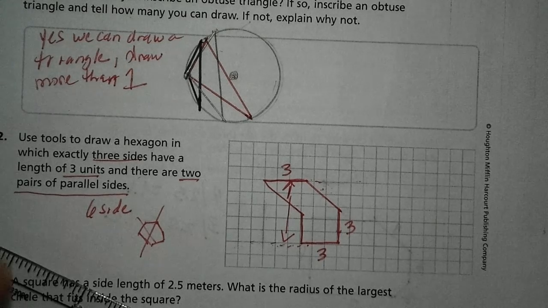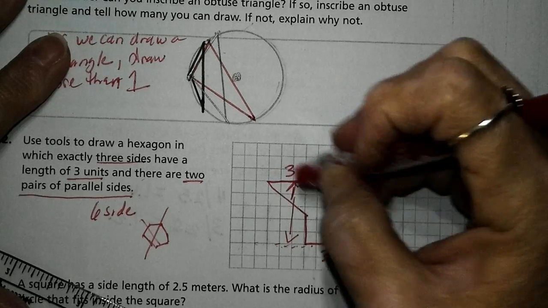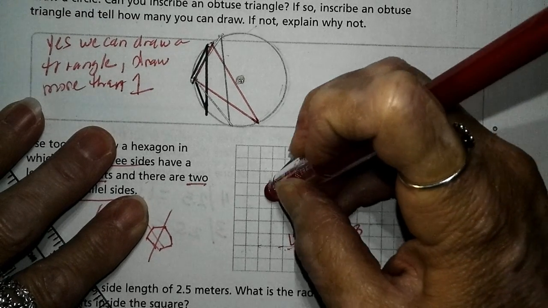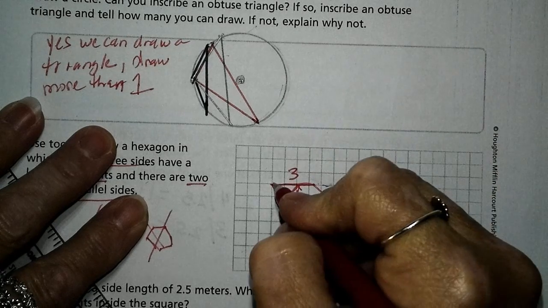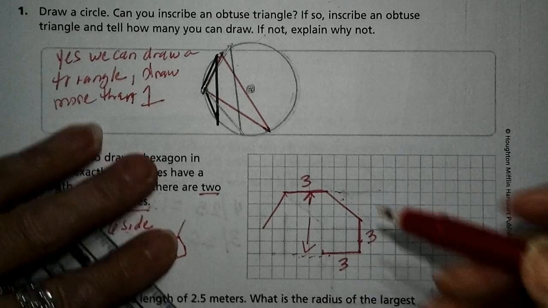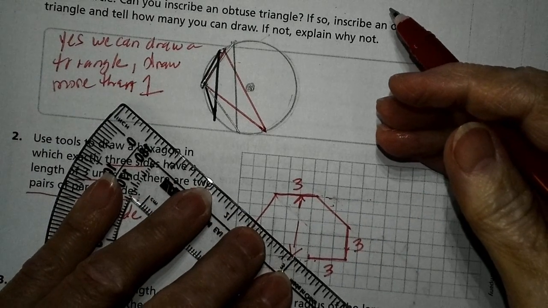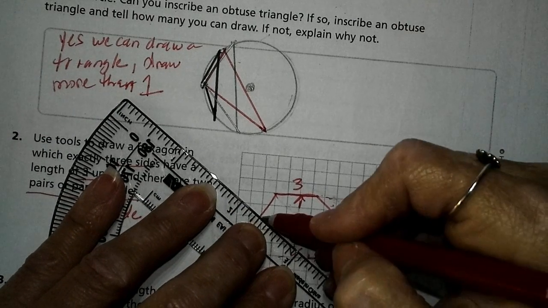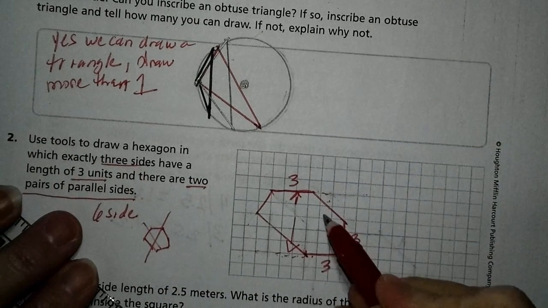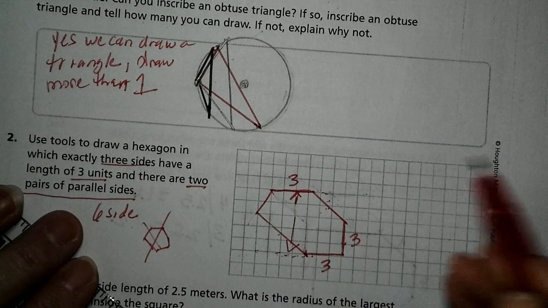Yep. The other thing I could do is instead of drawing a diagonal here, I could have drawn my diagonal like here, and then I still could have made that line there, and then I would have had this and this as parallel.